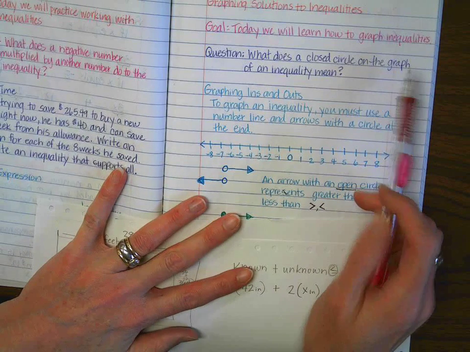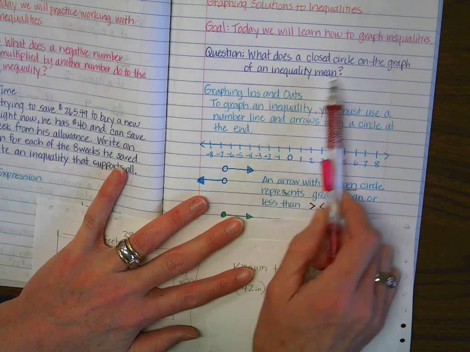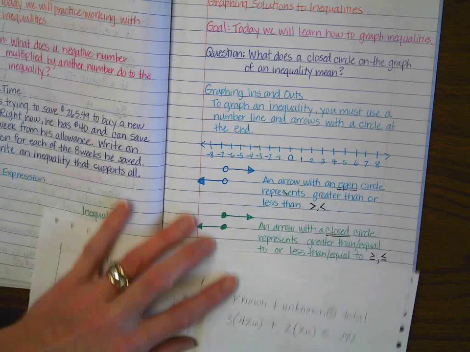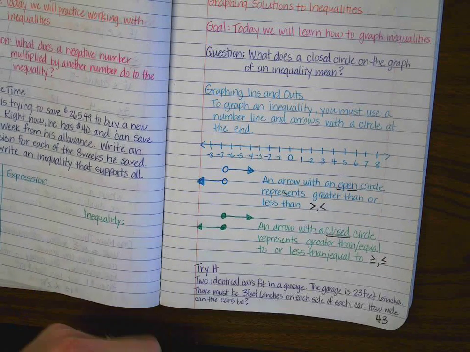First of all, did you learn how to graph inequalities? Yes. Okay, and then what does a closed circle on a graph of an inequality mean? Hopefully you can figure that out because it's right there for us.